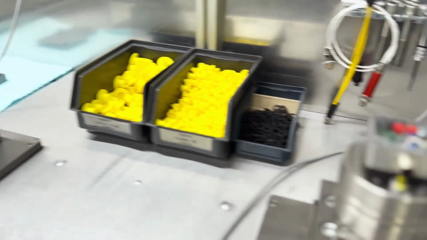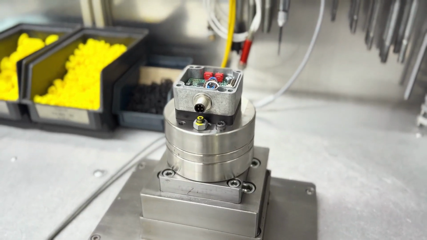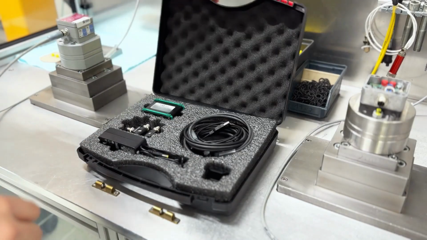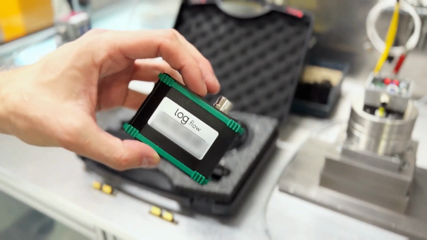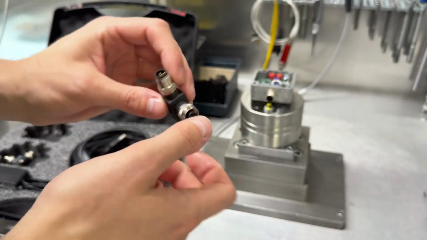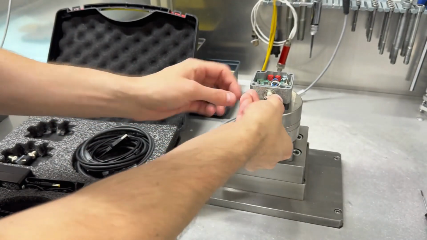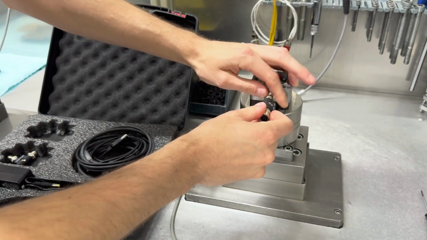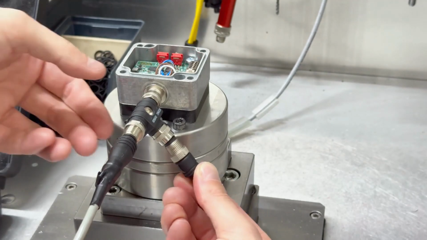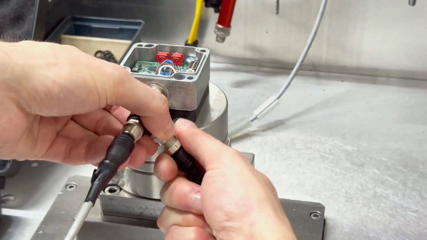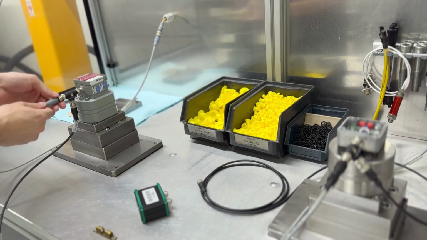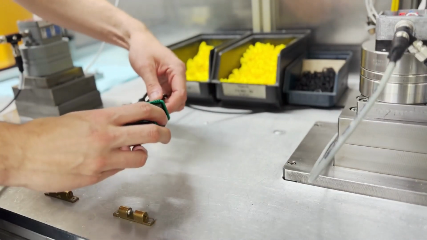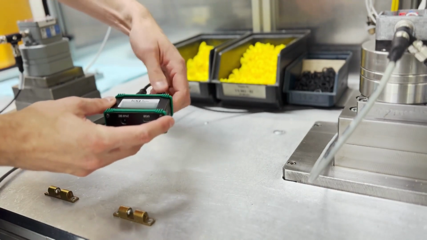So now we'll just grab our Log.flow case with all of the accessories. And here we have the Log.flow itself. And we'll use the included T connectors to connect to the device under test. And just connect it, and then we can use the included M12 cable to connect to the Log.flow and just tap into the system. And at the same time, we'll just use the T connector to connect to the master, and then we'll have both flows in the Log.flow.